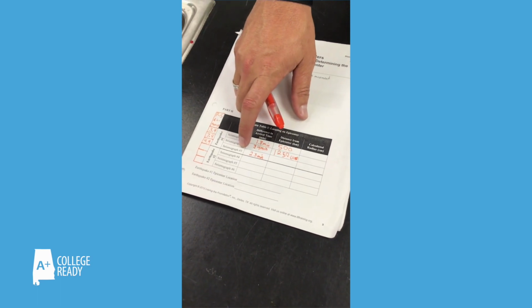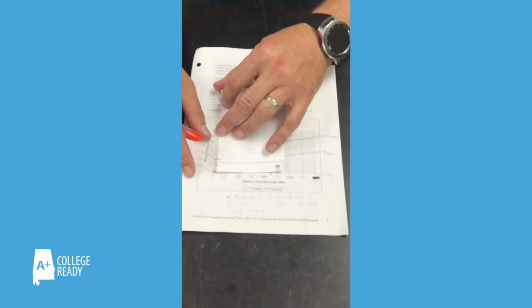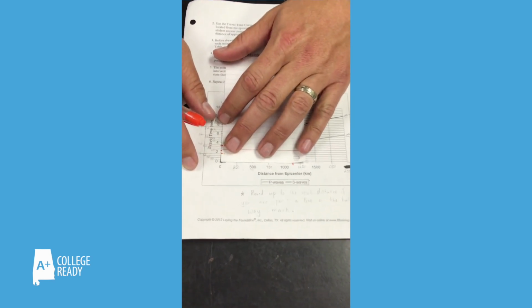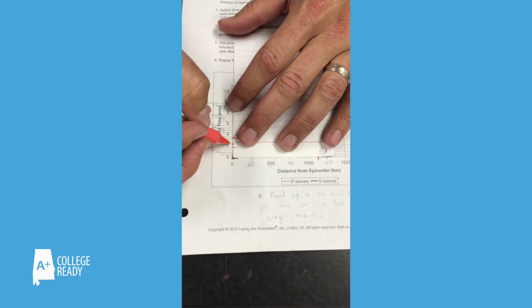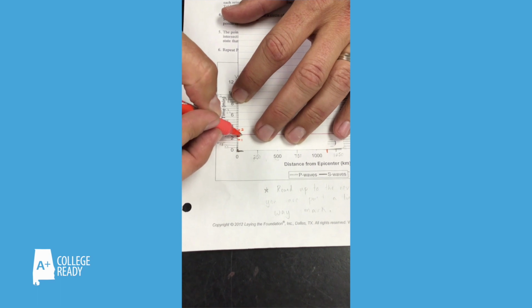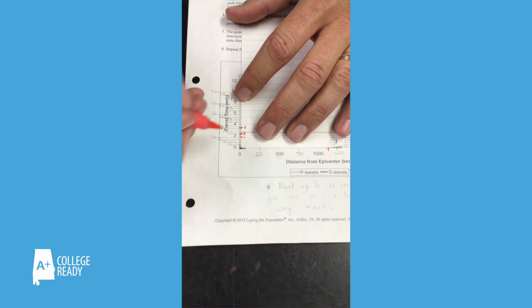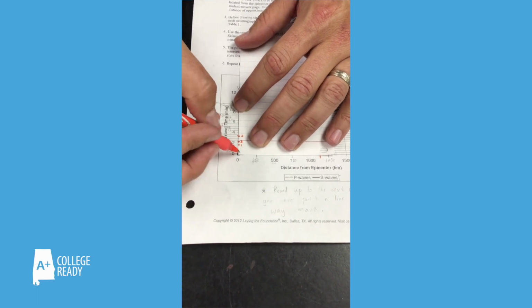Notice for seismograph station 3, we have 2.3 minutes. So once again, I will put my note card right here on the zeros. Here's 2 minutes, and then here would be 2.4. I'm gonna go just underneath that. This will be my 3. And now you understand why we're putting those numbers there so that you don't get confused of which is which.